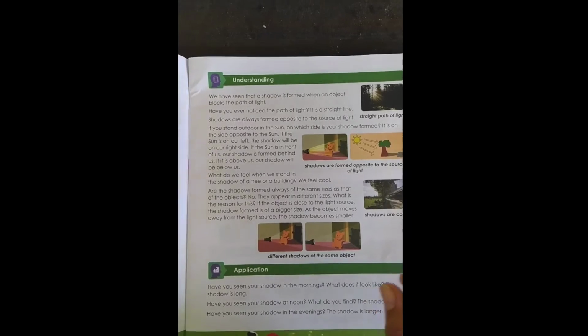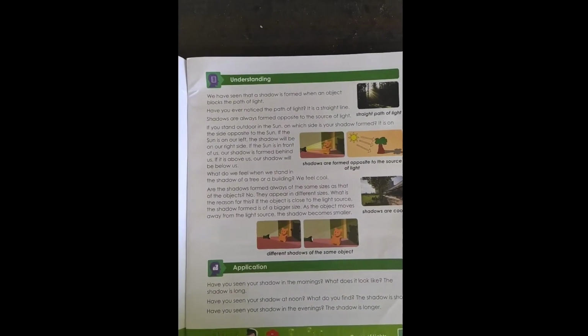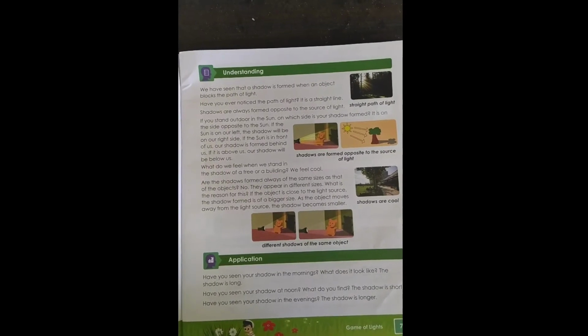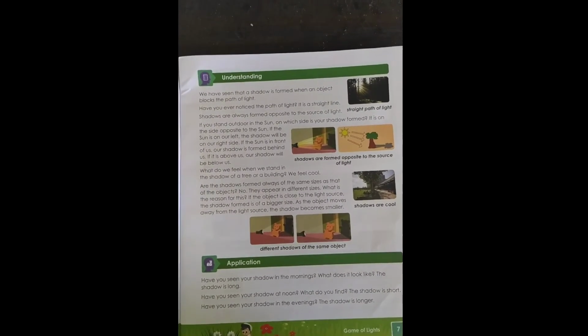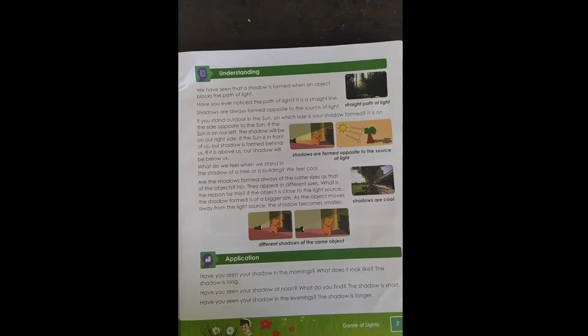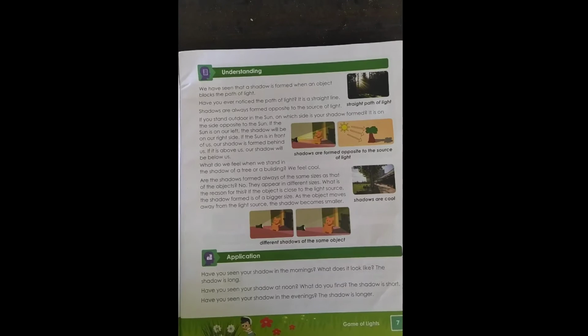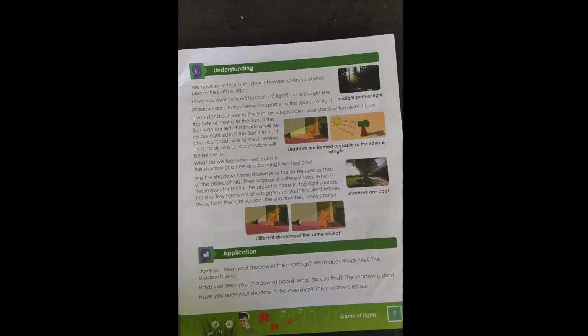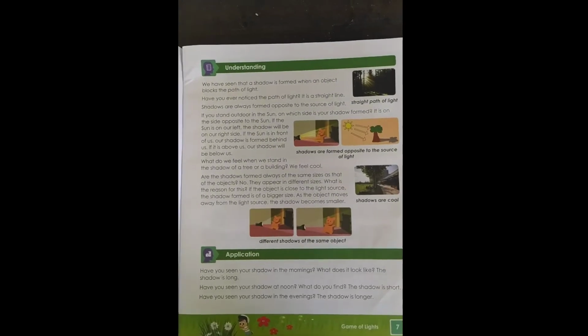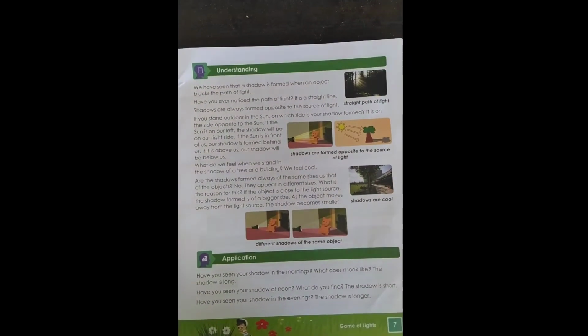Light from the sun travels through air in a straight line. It moves outwards in all directions. Each line is called a ray of light. The ray of light travels directly into our eyes in a straight line.